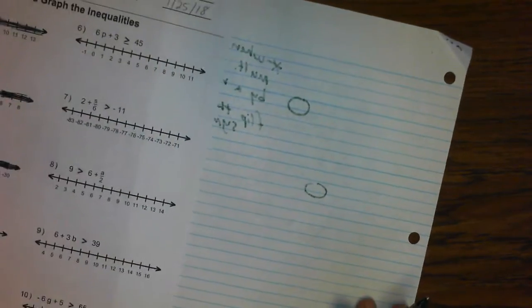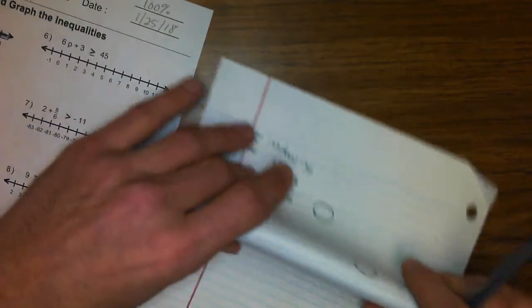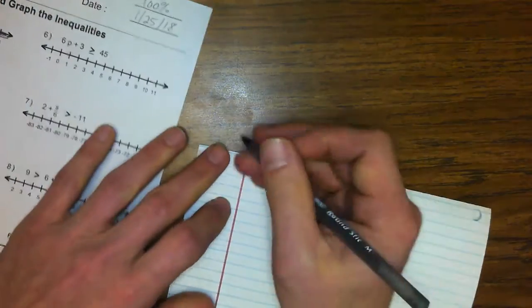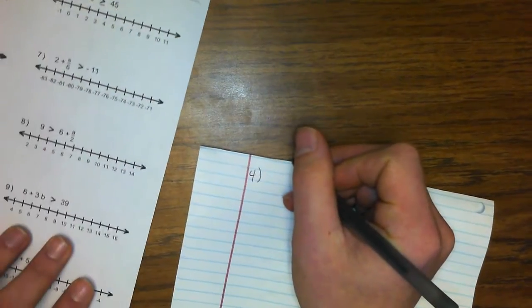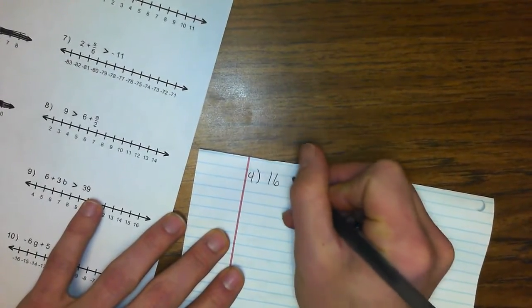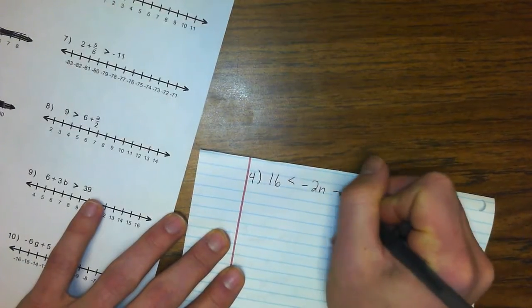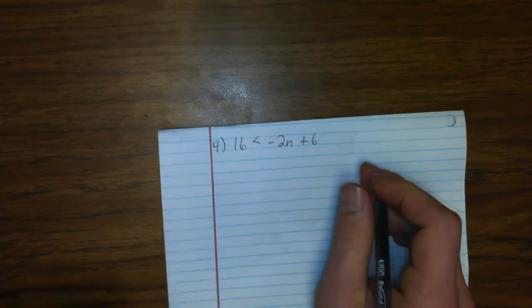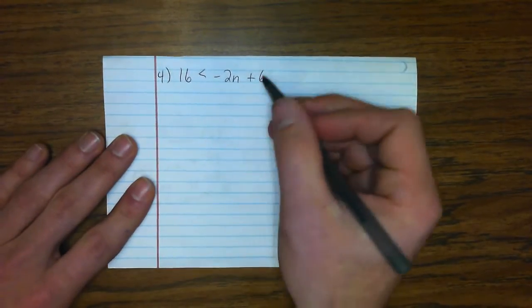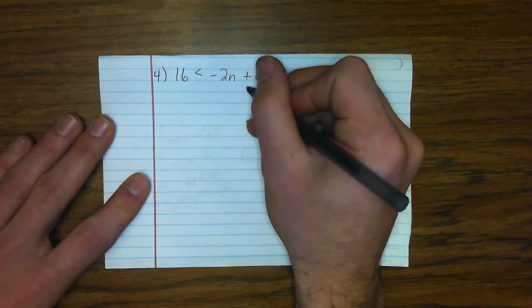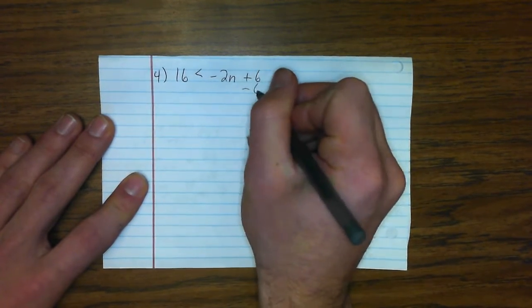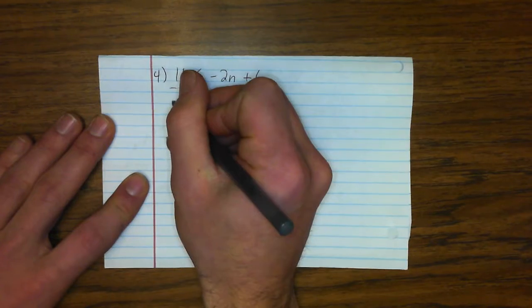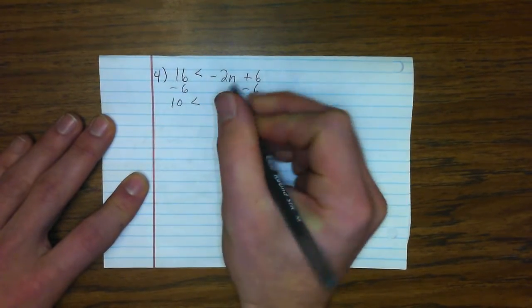Alright, number 4. I'm running out of space here. Number 4 is 16 is less than negative 2n plus 6. Okay, so trying to get the n term by itself on one side. So I'm going to get rid of this positive 6 by doing the opposite, which is to subtract 6 from both sides. So you get 10 on one side is less than negative 2n.